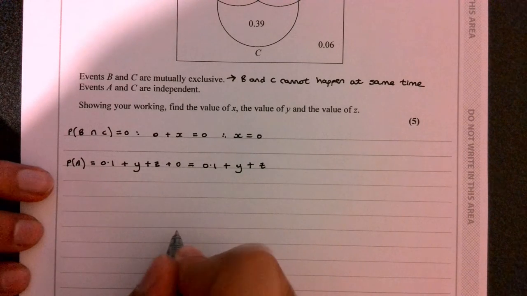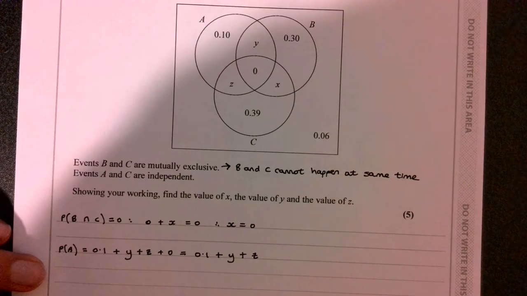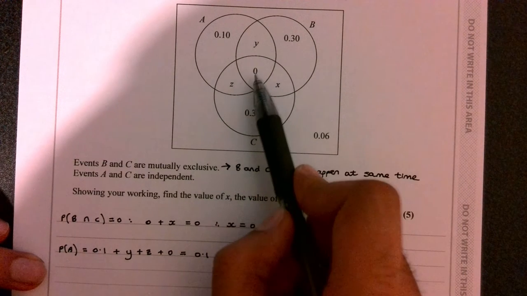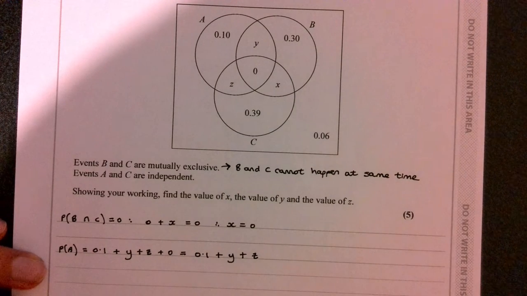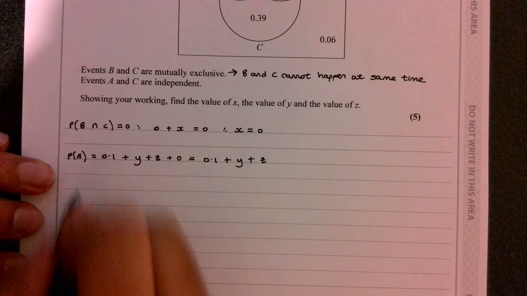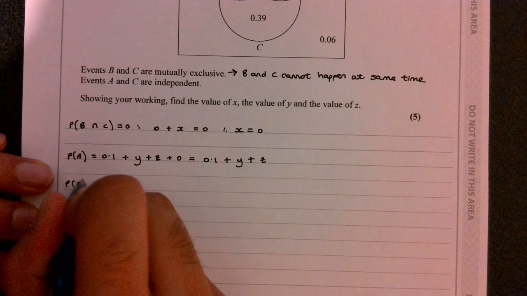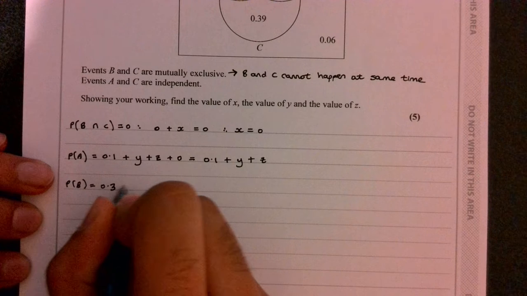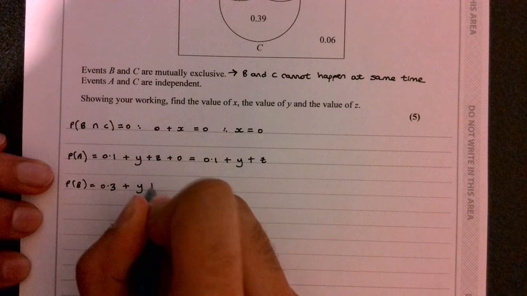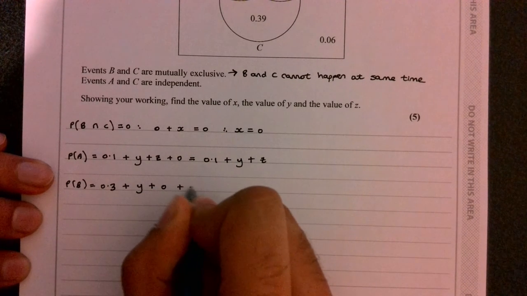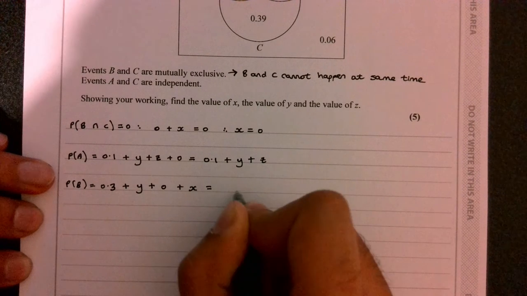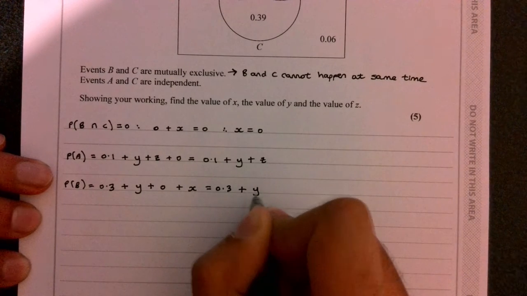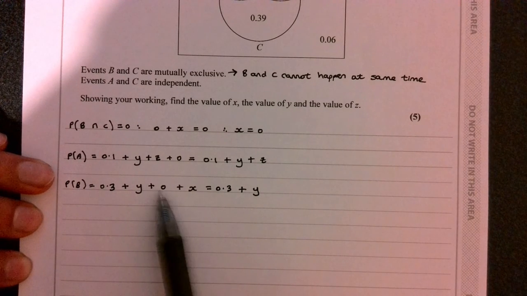Okay. Similarly, if we go back to the diagram, the probability of B, that's the 0.3, the Y, the 0, and the X. So, the probability of the event B will equal 0.3 plus the Y plus the 0 plus the X. And we know X to be 0, so we have 0.3 plus Y. And we add on 0 plus 0.